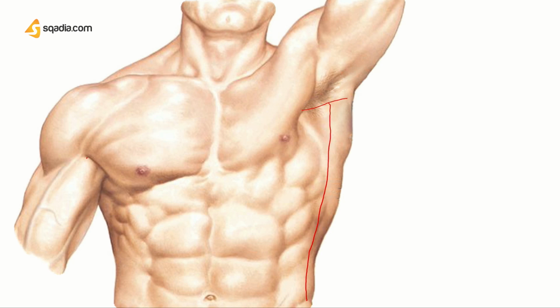And where the folds of the axilla begin, the line traveling down is the anterior axillary line. And where the posterior fold of the axilla begins, right over here, the line continues down from here. You won't be able to see the entire thing on this side. It will continue on the back.